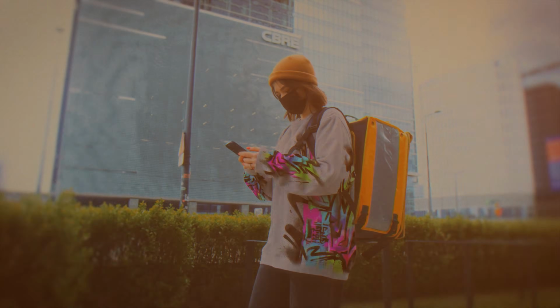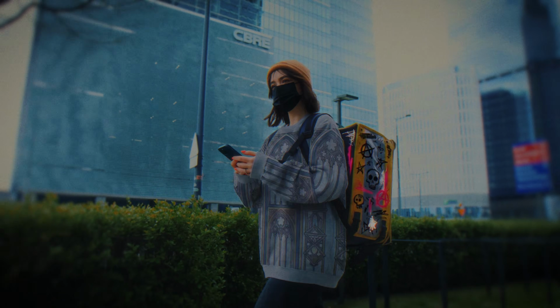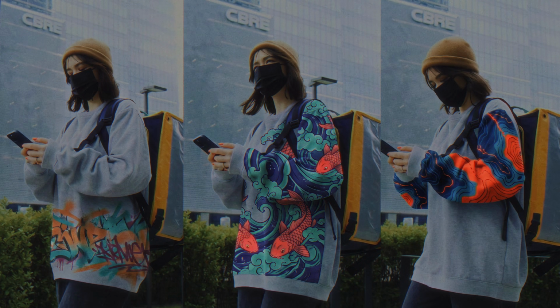Watch her sweater, or rather backpack, or maybe everything. So here's what's actually going on. This is an AI workflow I built. It restyles clothing without touching anything else on the image. You pick which part of the clothing, you pick how it's restyled, and it holds frame by frame.